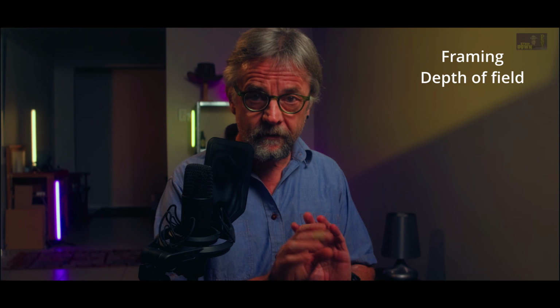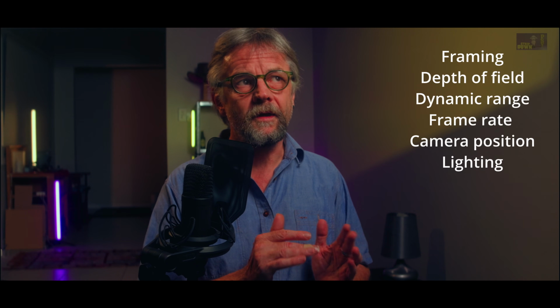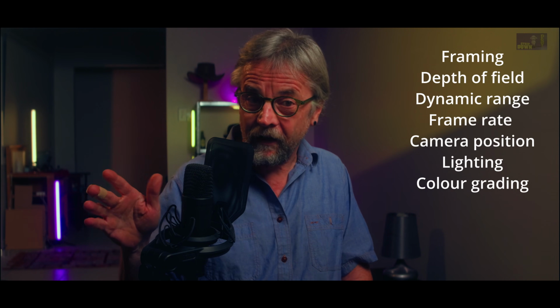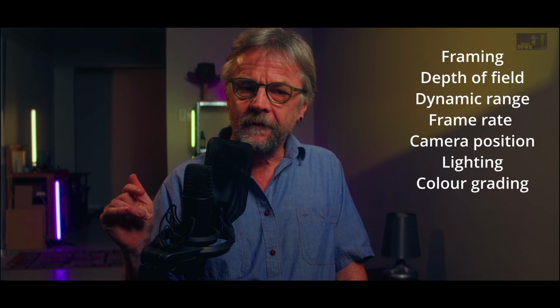And those techniques are the framing, which tends to be wide, the depth of field, which tends to be shallow, the dynamic range, which tends to be high, and the frame rate, which tends to be slow, along with paying quite careful attention to where the camera's positioned and how it moves, how the scene is lit, and how the colours are rendered. I'm doing all of that right now in this video. I might not be doing it very well, but I am doing it.